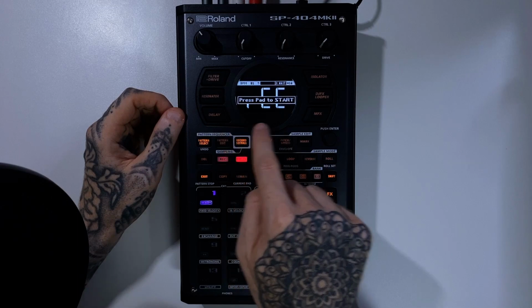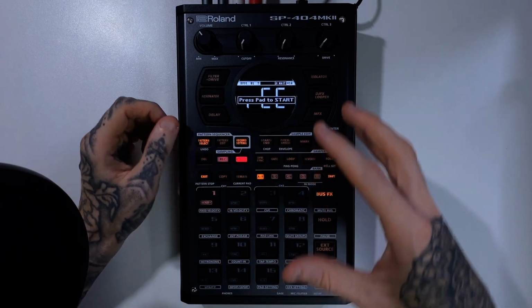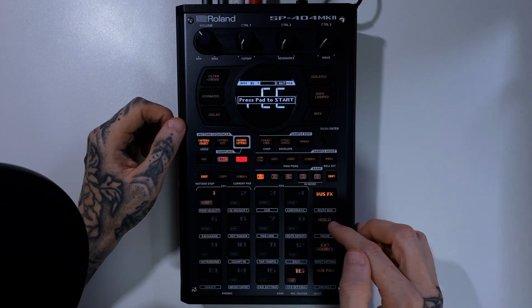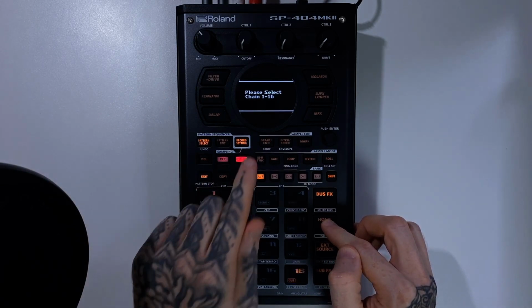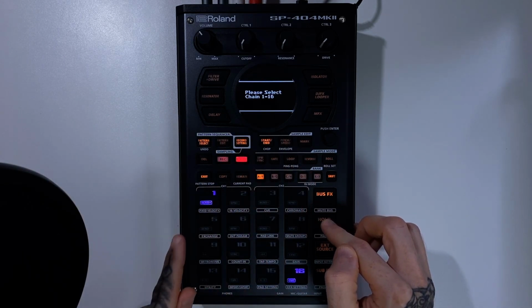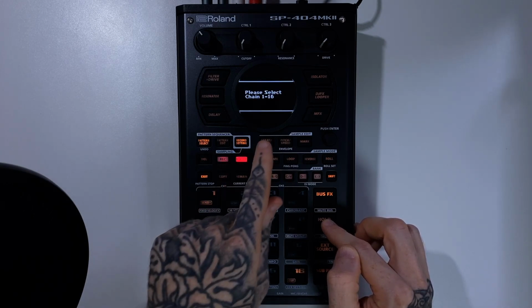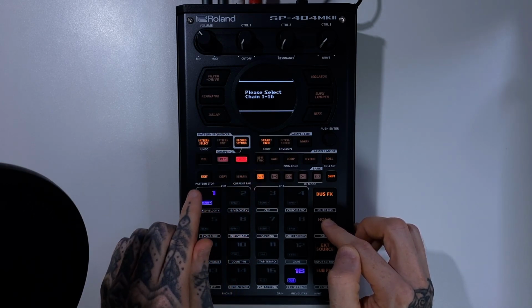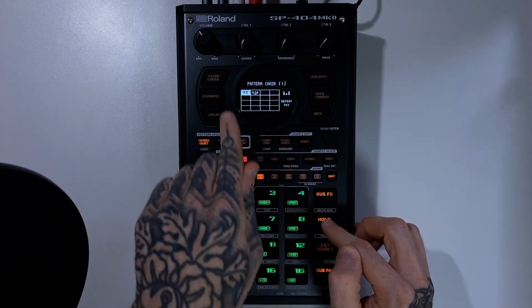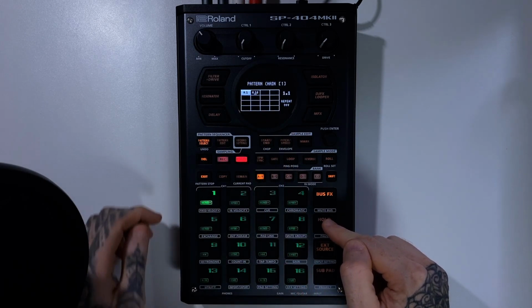Now, it's going to ask us here to press a pad to start, but we don't want to do that. What we want to do is press hold here, and it's going to ask us to select our pattern chain. But unfortunately, for some reason, it doesn't show you all the green pads like it normally does, which is why we need to remember the number from before. So it's easy for me because it was pattern chain 1. I'm going to select pattern chain 1, and I can see that that is the correct one whilst my finger is still on hold here.